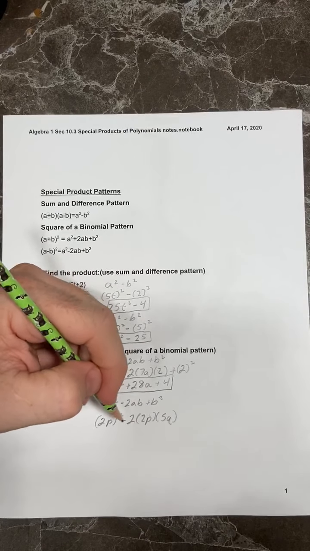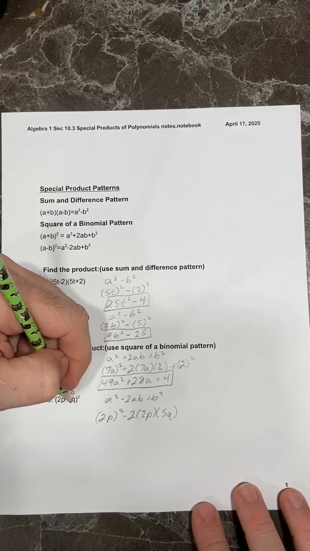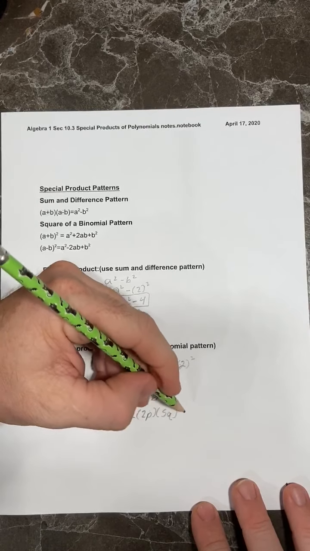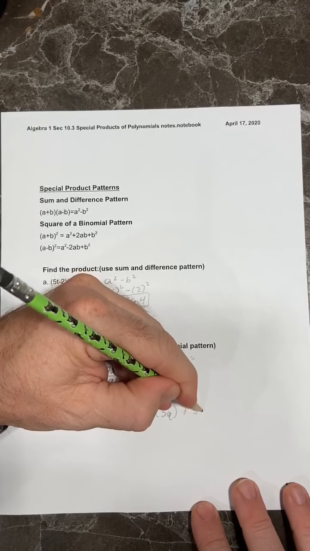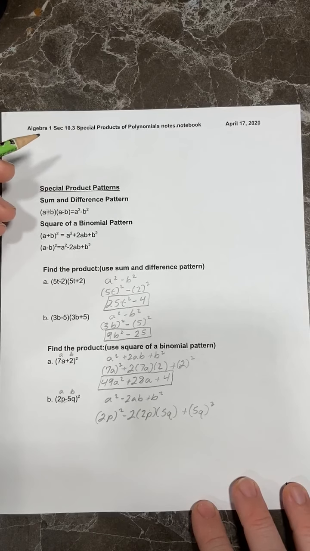And when we do these, we're not paying attention to the signs here, so we're not writing it down as negative 5q. It's just that term after the subtraction, which is 5q. And then plus 5q squared, the b term squared.